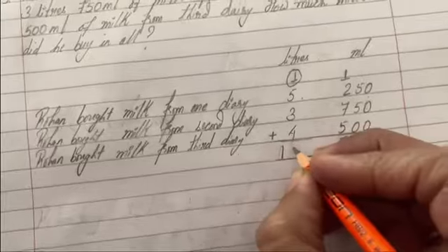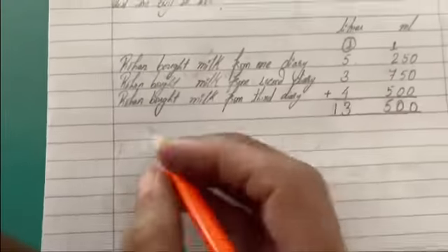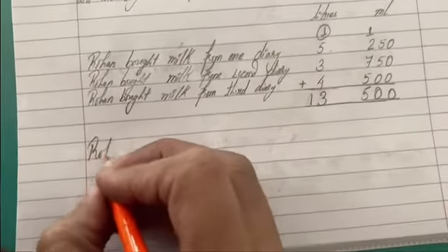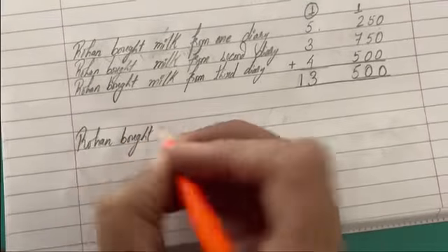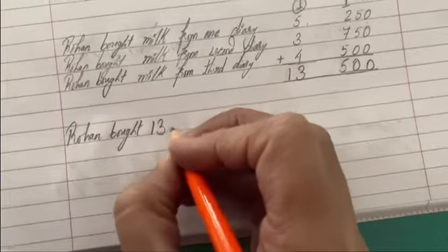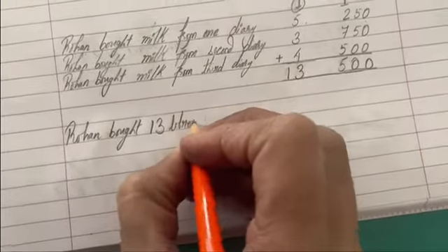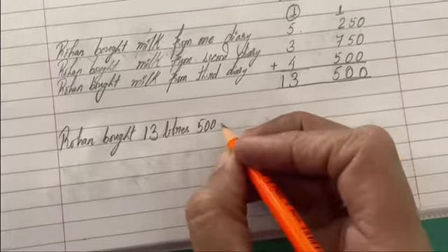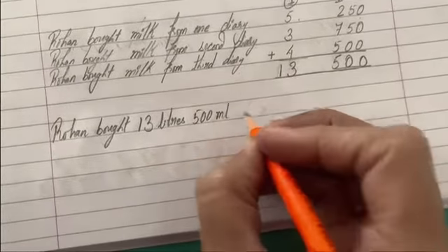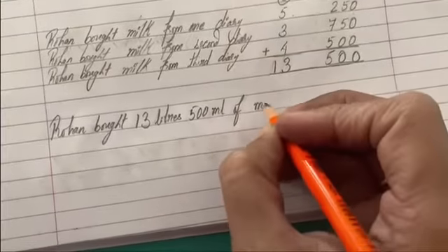So we write 13 over here and we will write Rohan bought 13 liters 500 ml of milk.